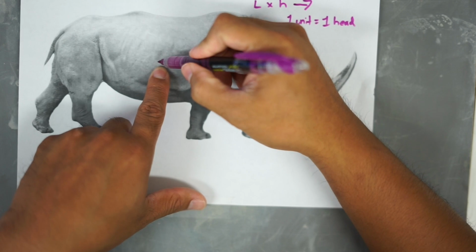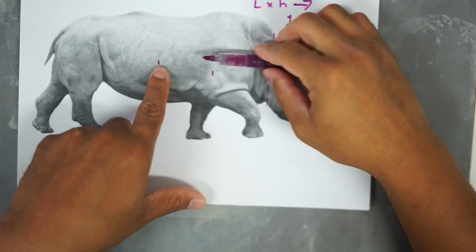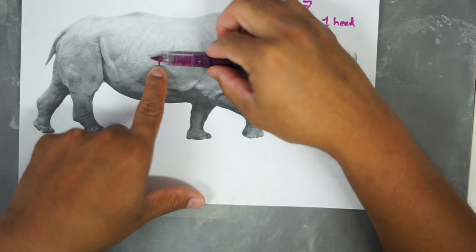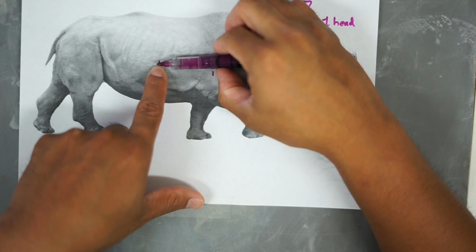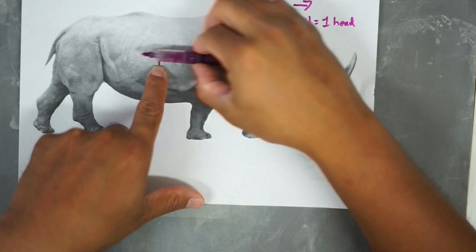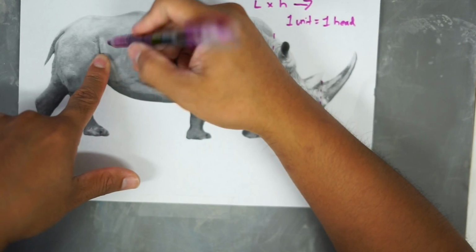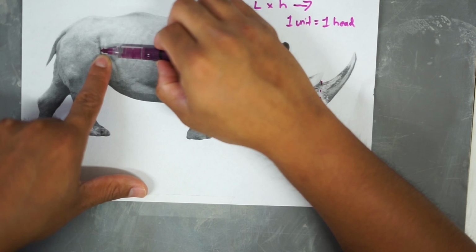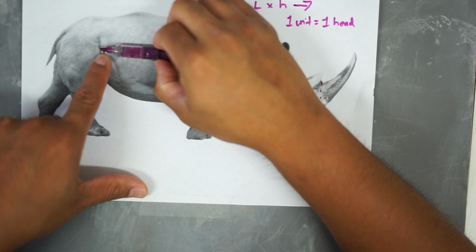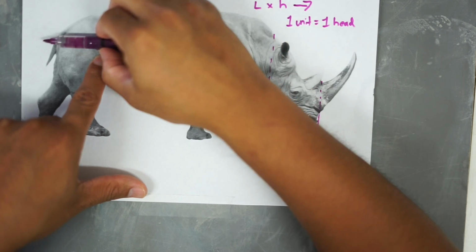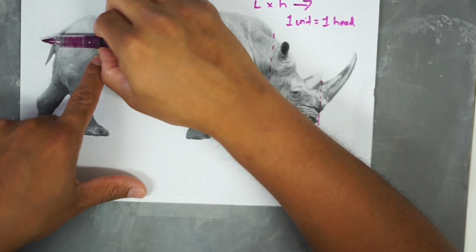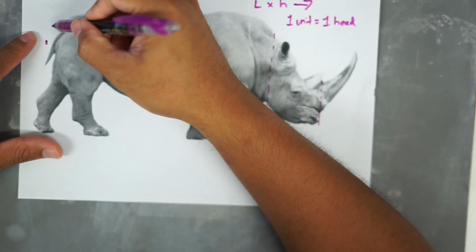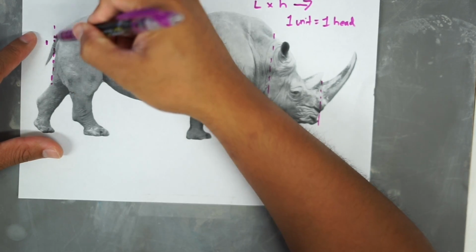3. Oops, messed up. 3. 4. You see how I'm moving my fingers so I can indicate how long it is. And then here we go. This is the last one. All right, and I'll mark right there. And that's 5. Now the butt is right here, right? That's the rear of the rhino.